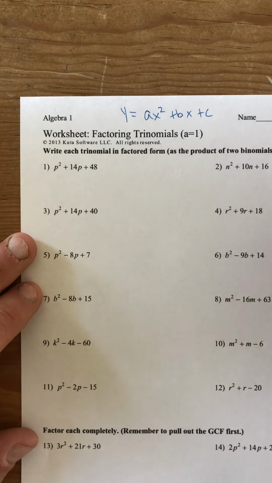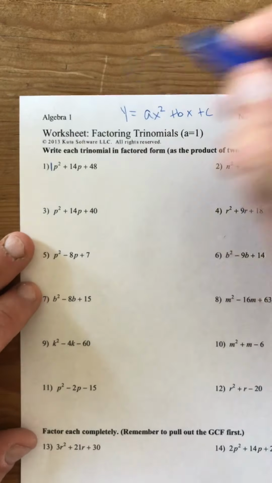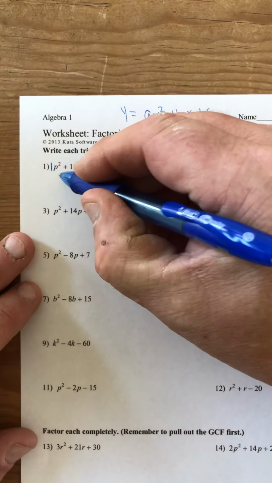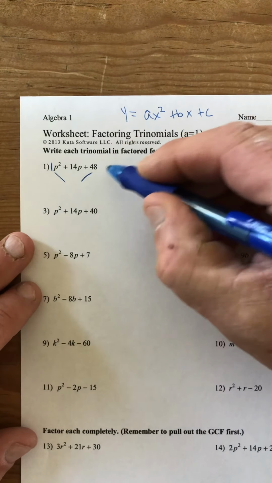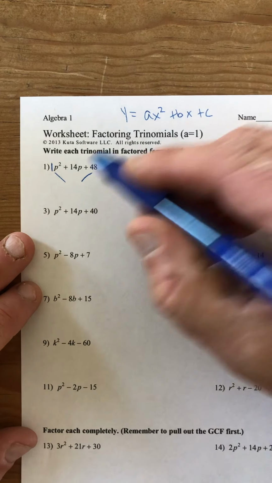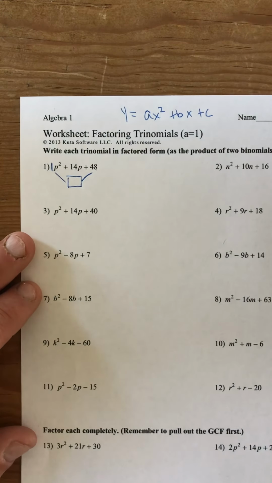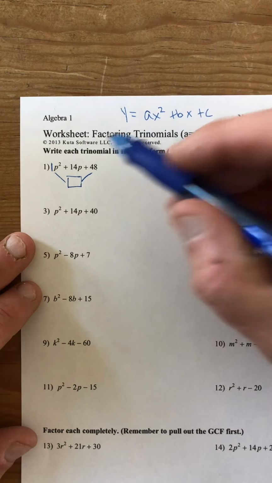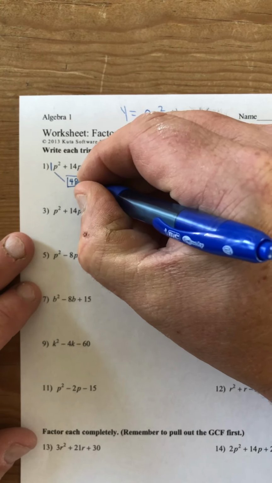How many p squareds do we see? I know that we have the number 1 in front of the p squared. So what we're going to do is draw 2 lines from the A term and the C term, I'm sorry. So the first and the third terms, I'm going to put a box here. Now we're going to multiply those terms and put that value in the box. So positive 1 times positive 48 is 48.